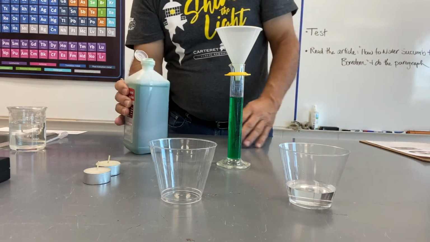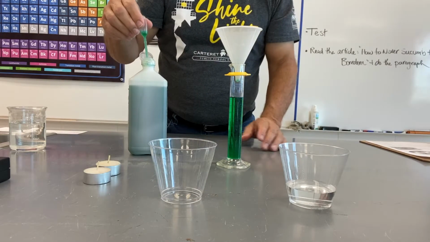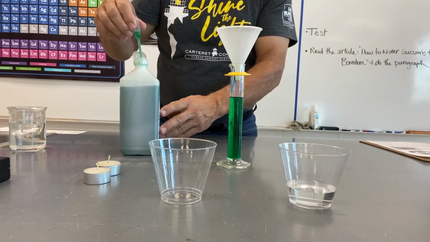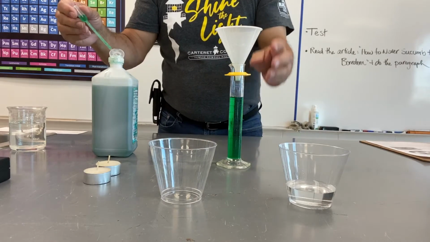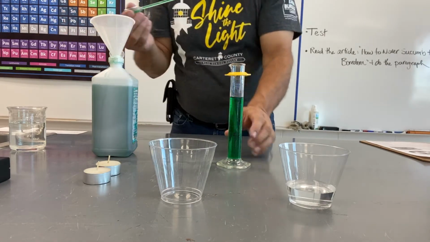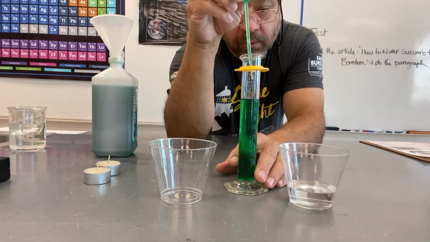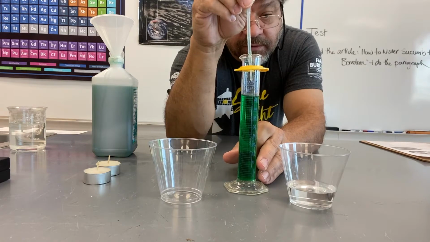Get it up close here, and I'm going to finish it up again with the pipette. Get to where I can see that. This is probably going to take more than one pipette to get to the 50.